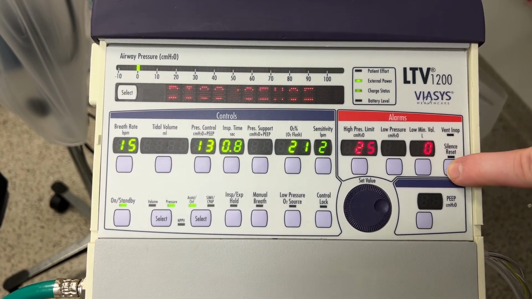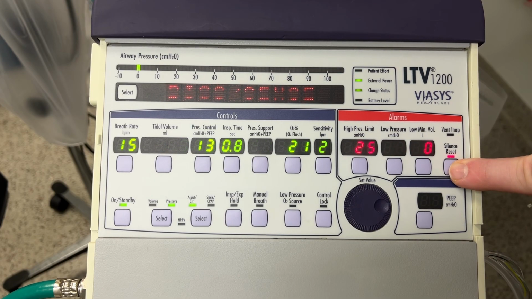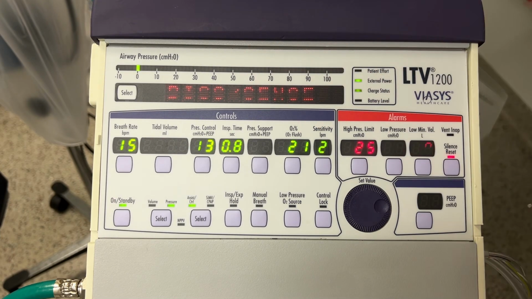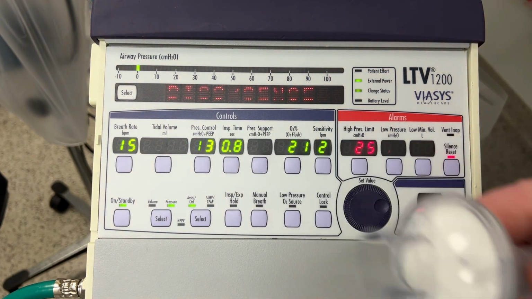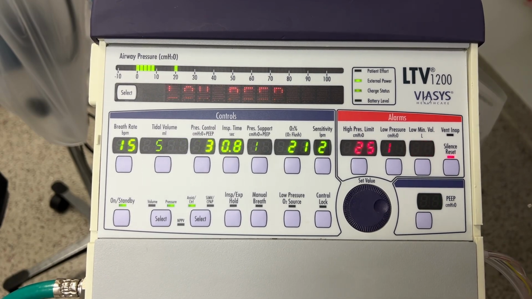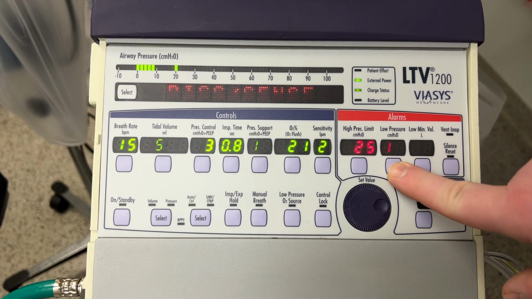And there you go. I just unplugged the vent and it's saying low pressure patient disconnect because there is no more PEEP in there. And I just plugged the vent back in. You will see that next to the alarms there's the silence button. That's also how you reset the alarms. Like once you fix something, reset it to see if it triggers again.